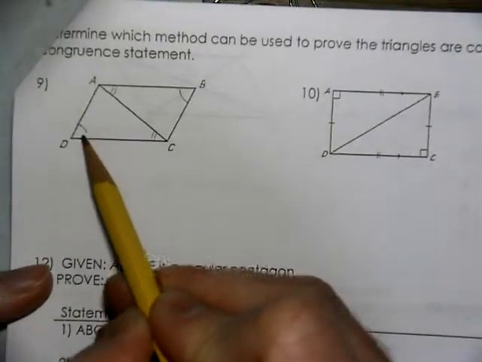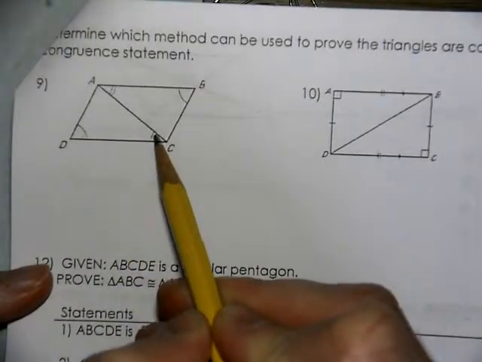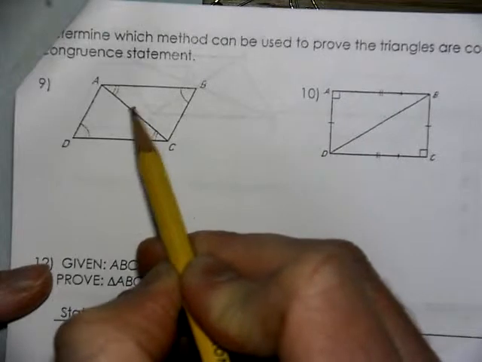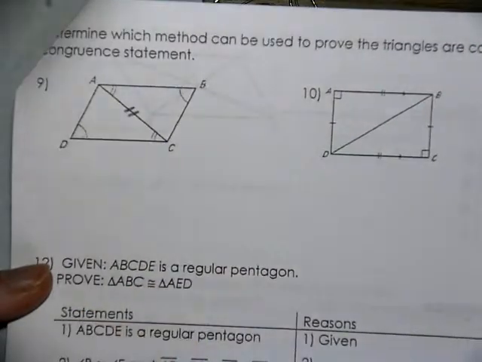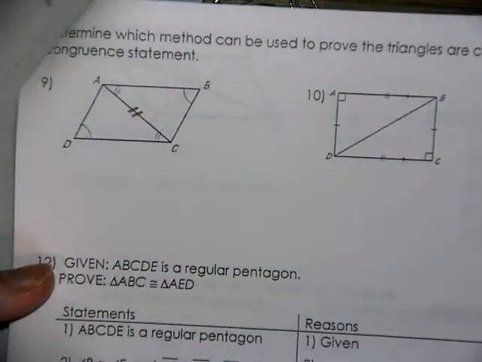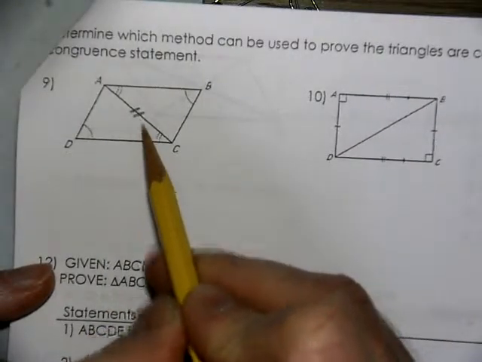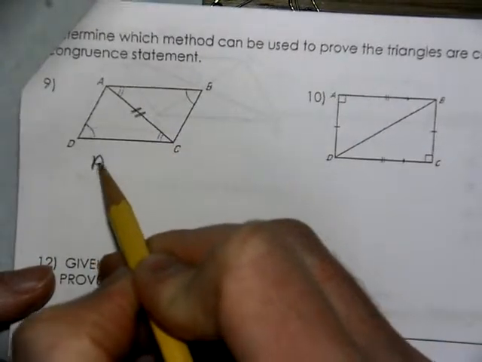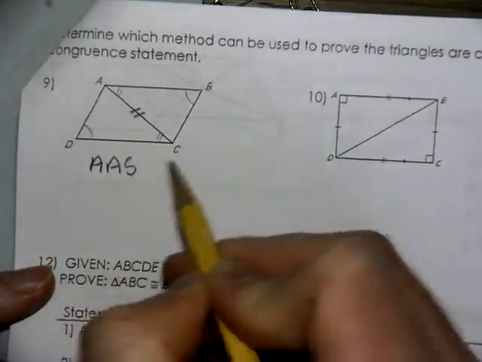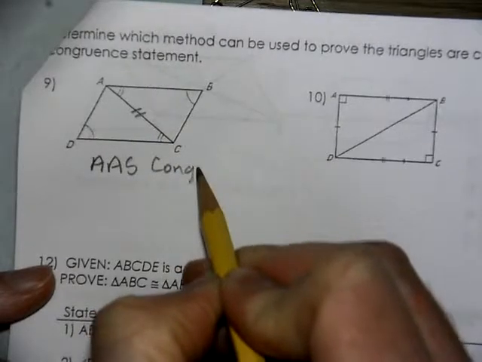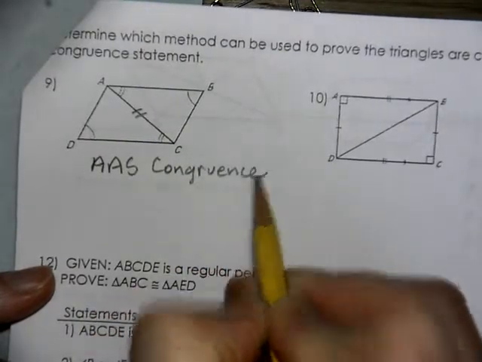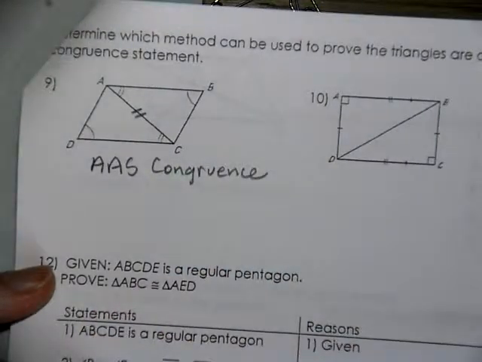So looking here, both triangles have a 1-tick mark, both triangles have a 2-tick mark, and both triangles share the side that's in between. It's called the reflexive property. So now I have two A's and the S that is not in between those two A's. It's called angle side congruence.